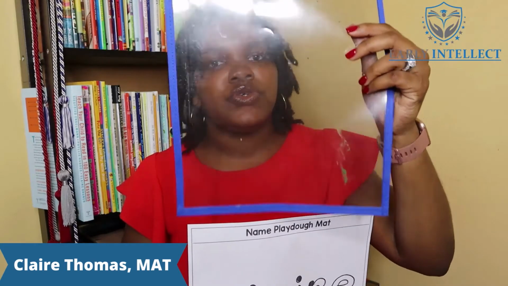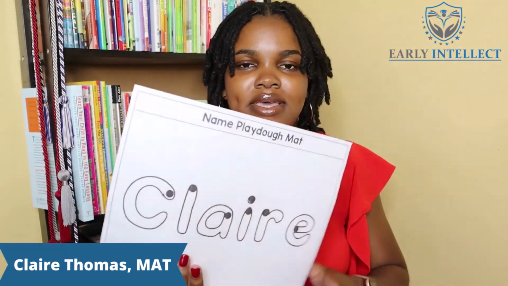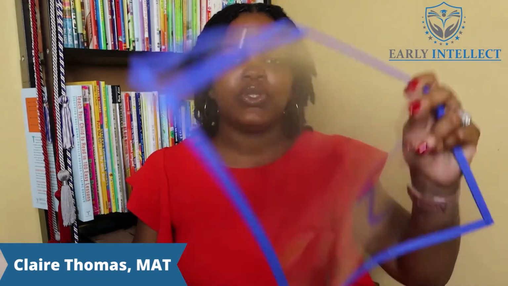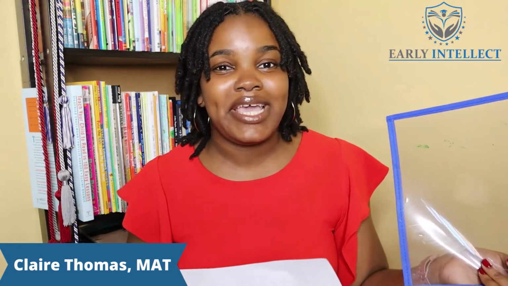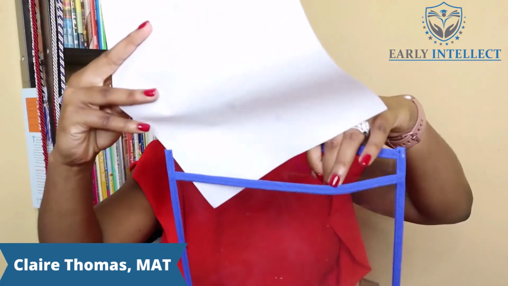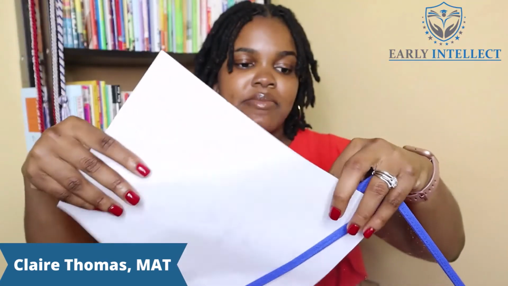And I also use this plastic sleeve usually. That way I don't have to keep making copies. So this plastic sleeve is actually from Amazon. It came in a pack of 28. But you can also find them at Dollar Tree. You can find them at Target. Just a single sleeve. So usually I just stick it right in. That way it can be used over and over again. I don't have to keep reprinting it.